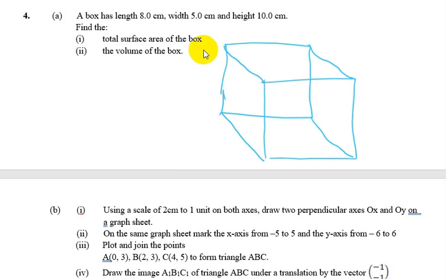So they are saying that the length is 8 centimeters, and the width is 5 centimeters, and also the height is 10 centimeters. Let me write it here, 10 centimeters. We should find the total surface area, and also we should find the volume of the box.